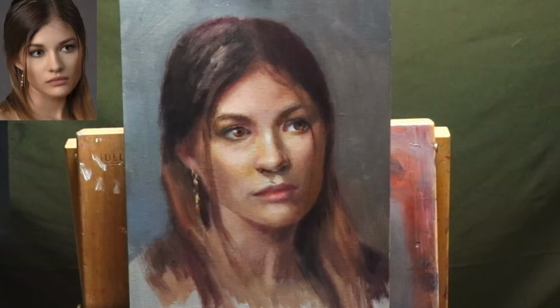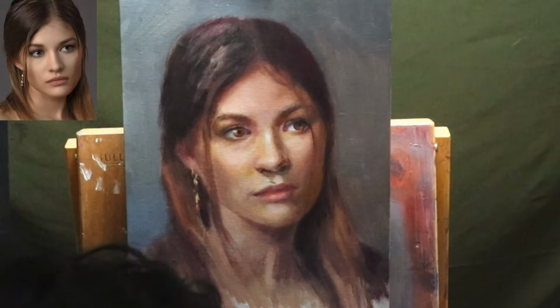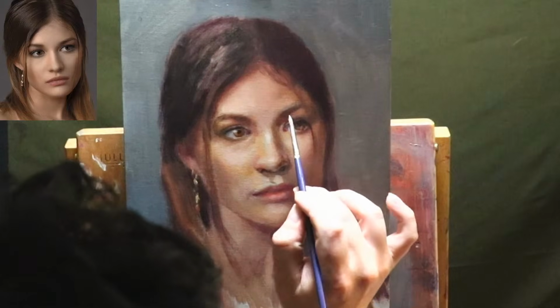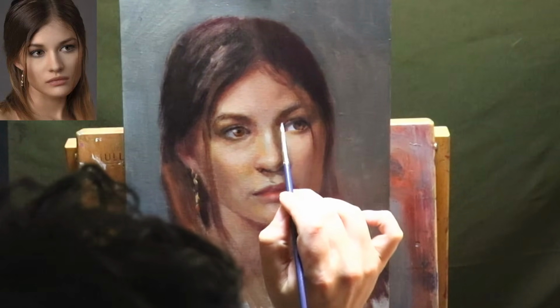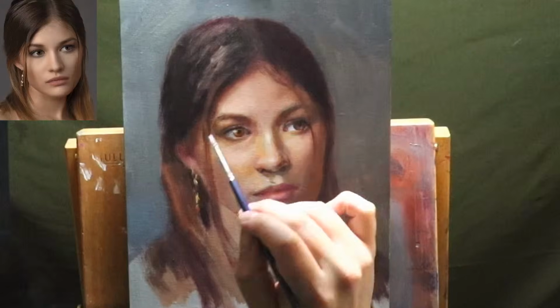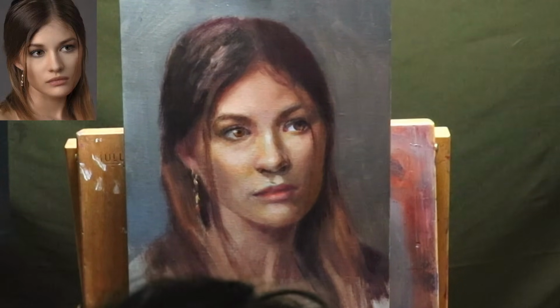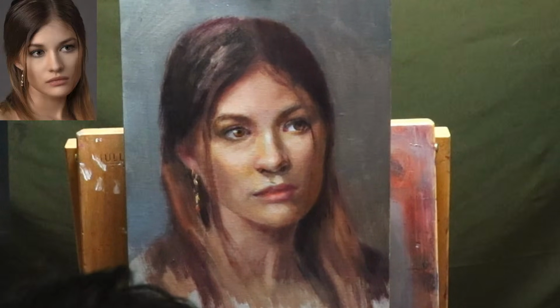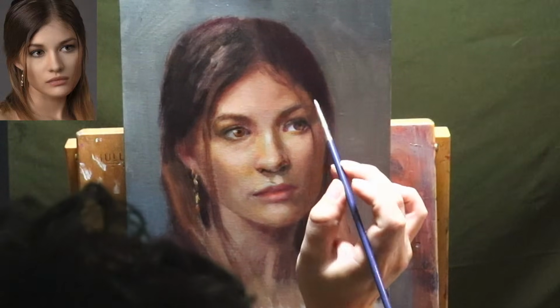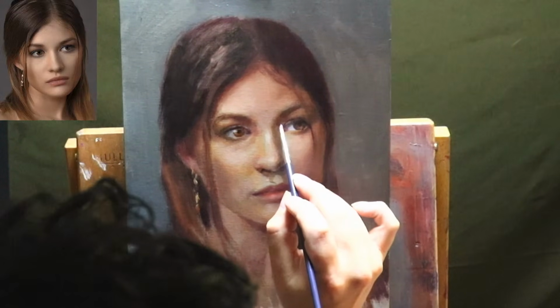Gotta say, fairly pleased with the result. This is alkyd oil paint on a watercolor cotton canvas panel. So if you buy the watercolor cotton, it's still primed with acrylic. You can still paint on it with oil paint, and it's smoother. Smoother than the usual cotton canvas.